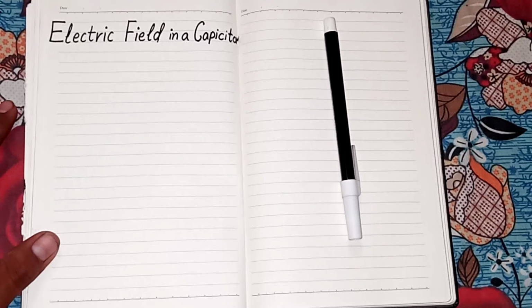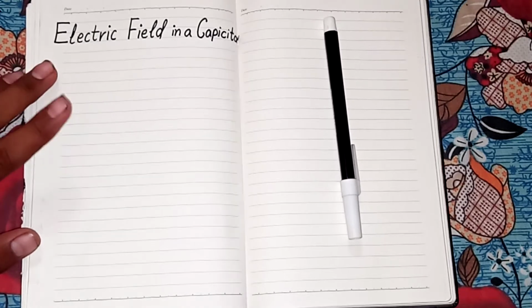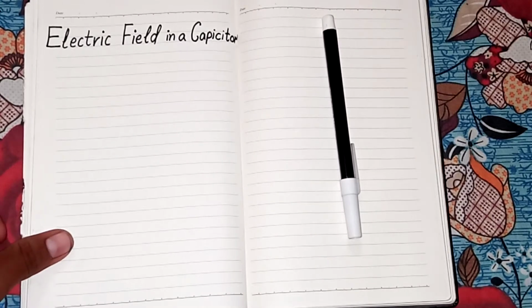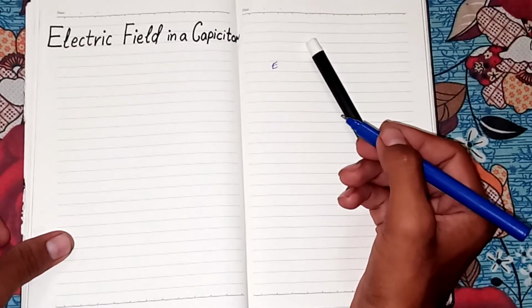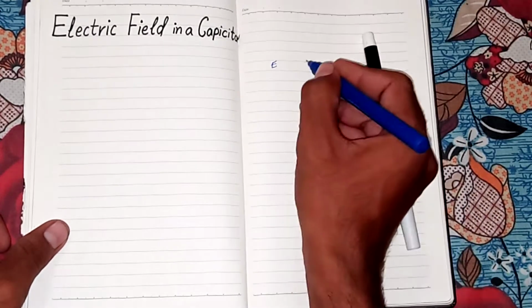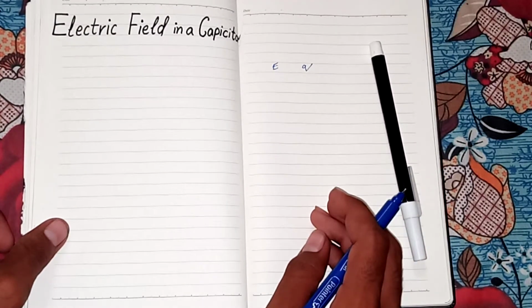In this lecture, we will learn how to derive the equation of electric field in a capacitor. We already know that a capacitor is a combination of two conductors. To relate the electric field E between the plates of a capacitor to the charge Q, we will use Gauss's law.